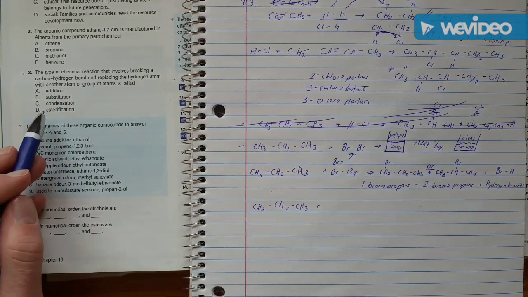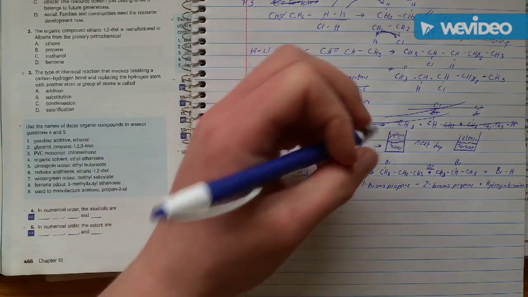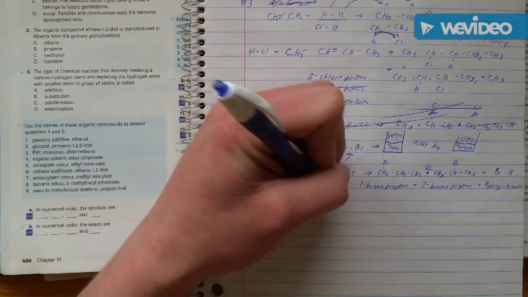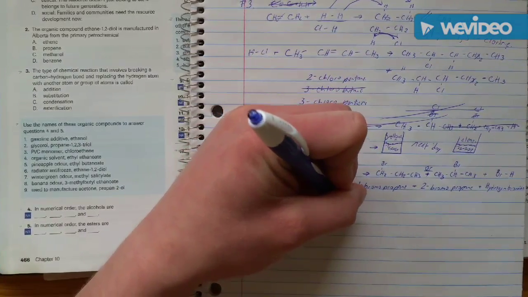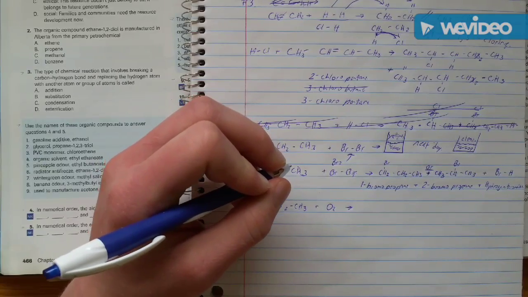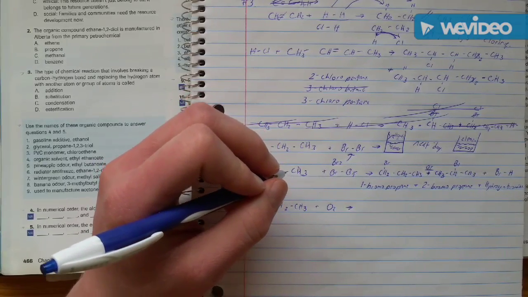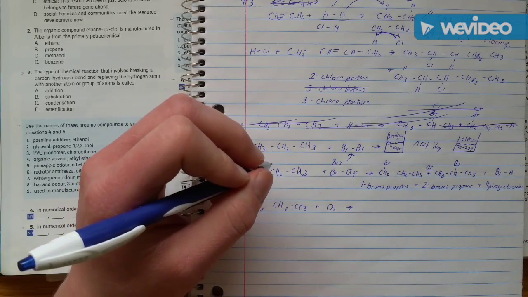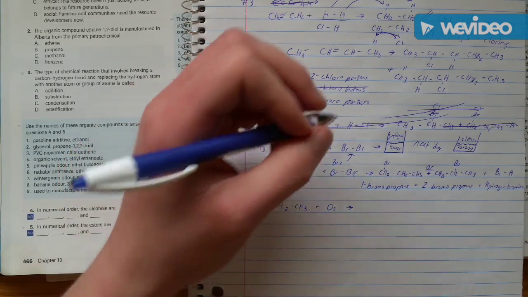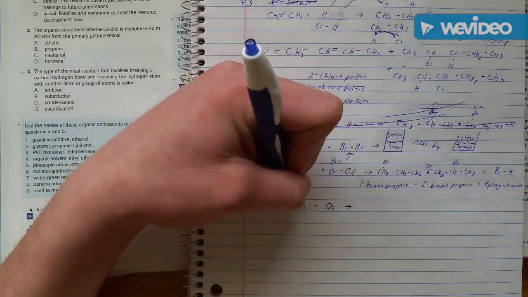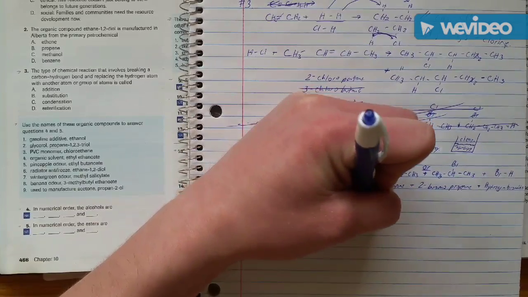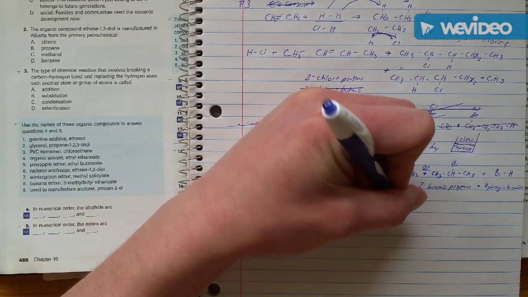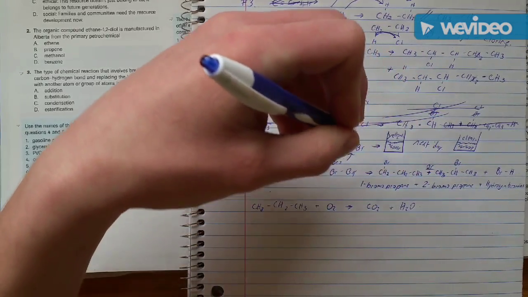So condensation is the same thing as kind of saying combustion. So you're saying plus O2, because any kind of combustion, you have to have oxygen. Without oxygen, you can't create a fire. And so propane plus oxygen creates CO2 plus H2O if it was a complete combustion.